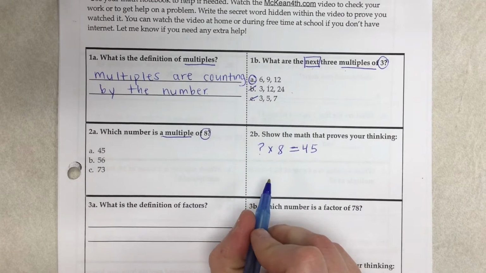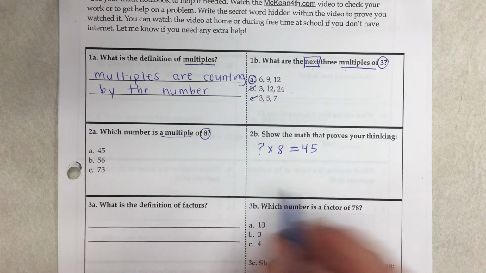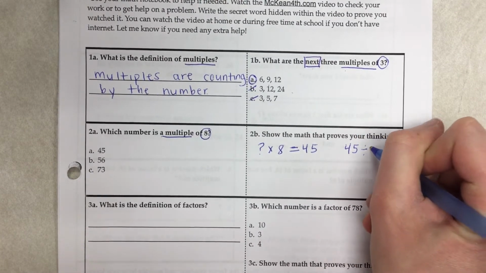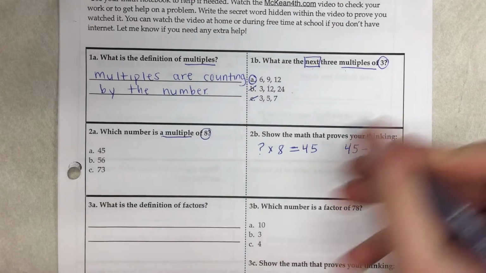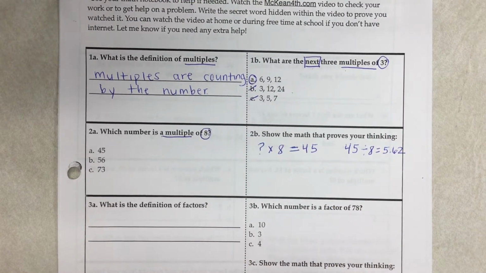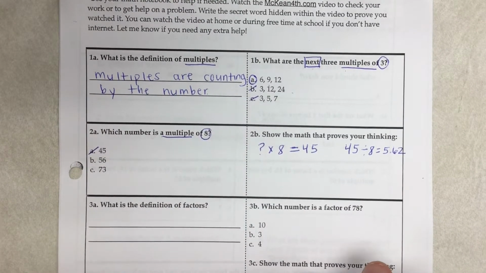When I have a missing multiplication problem, I can do the inverse operation of division to check. So my division equation would be 45 divided by 8. If you plug that into your calculator, you're going to get 5.62. That is not a whole number, so it can't be A. So now I'm going to check choice B.